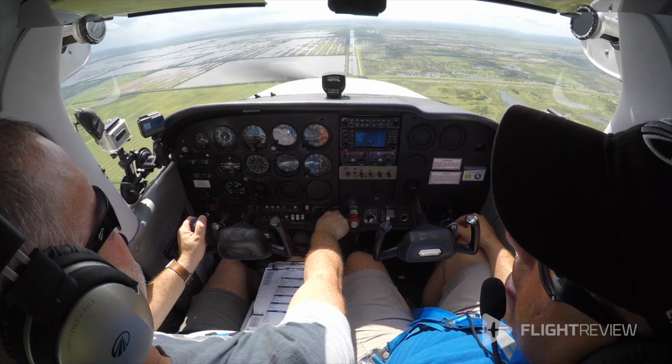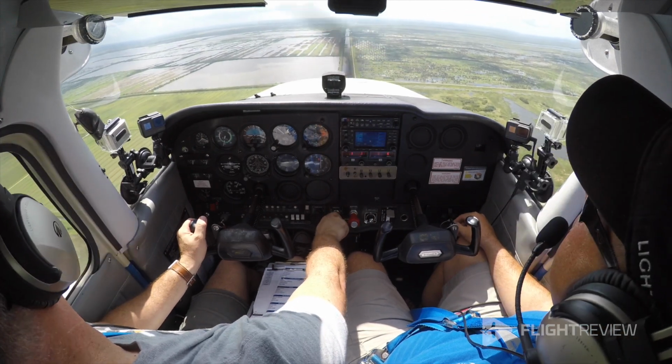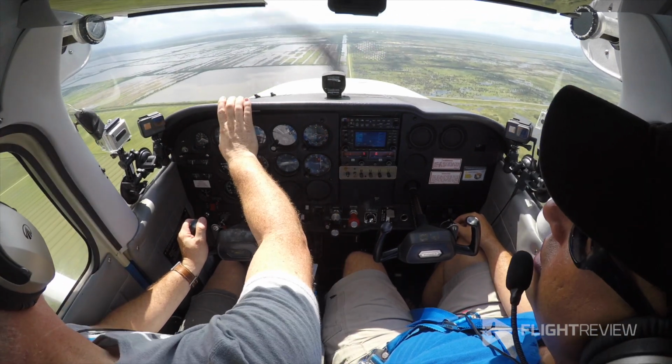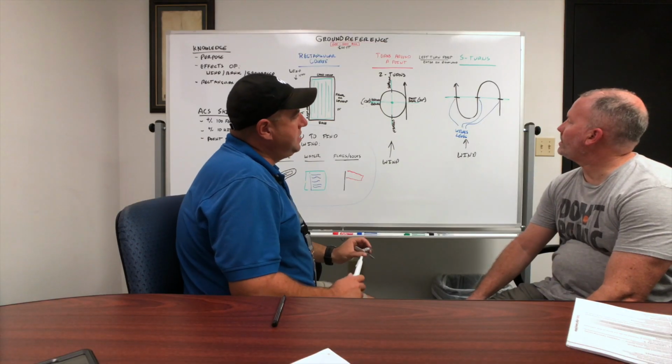As always, Derek demonstrates our maneuvers once, and then I perform them twice. I think you got the idea with the turns around a point, so let's move on to S-turns across a road. S-turns across a road, people think it's a little more challenging.